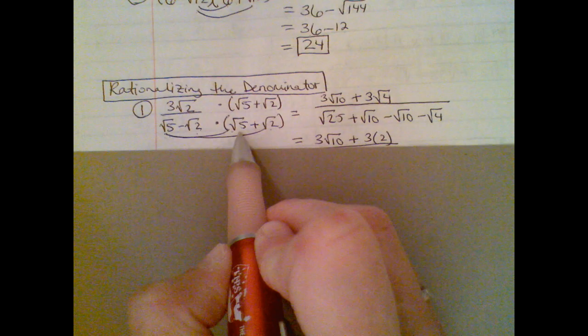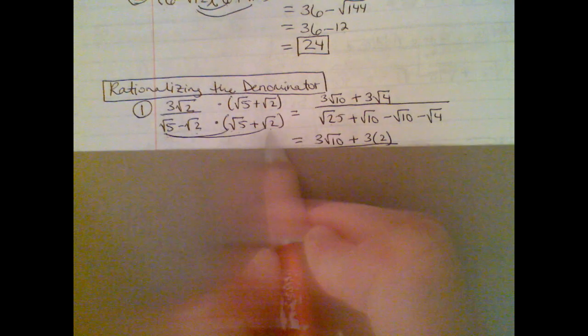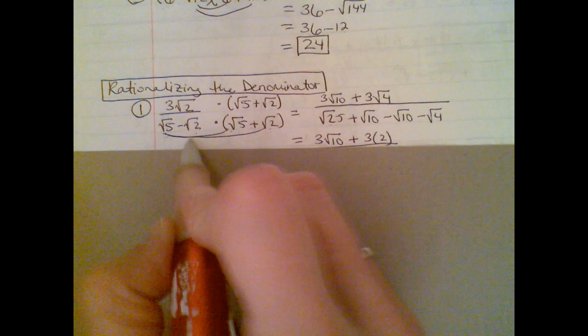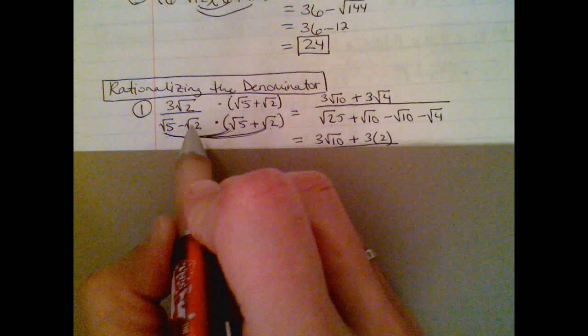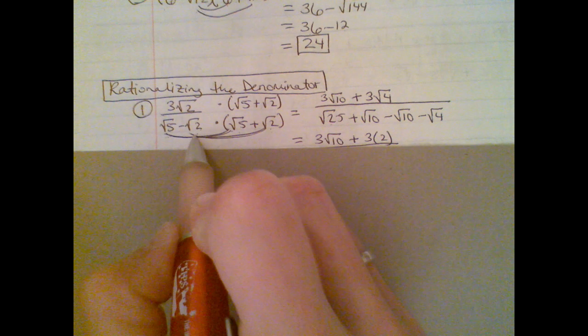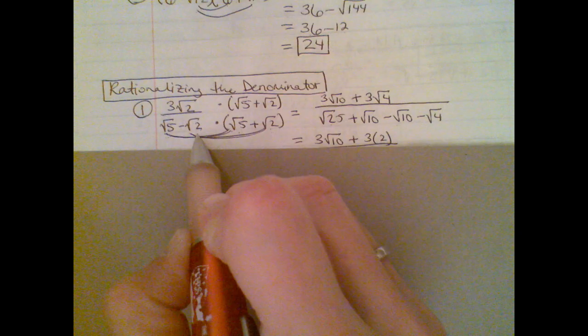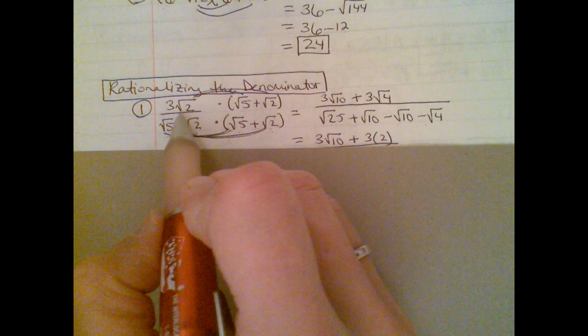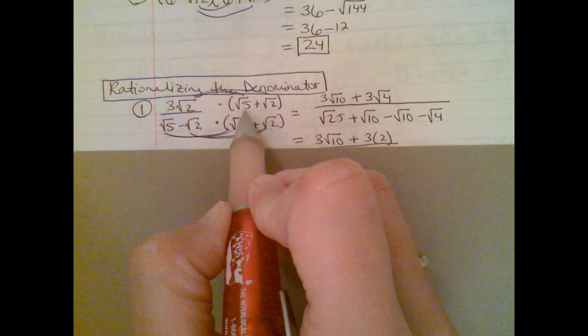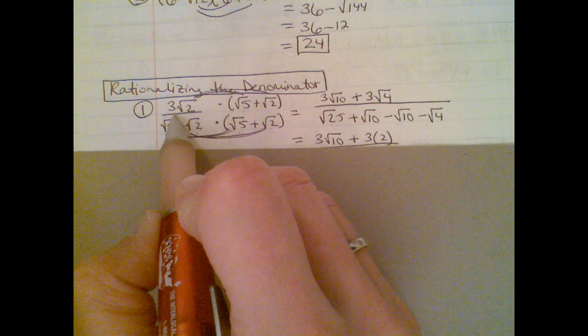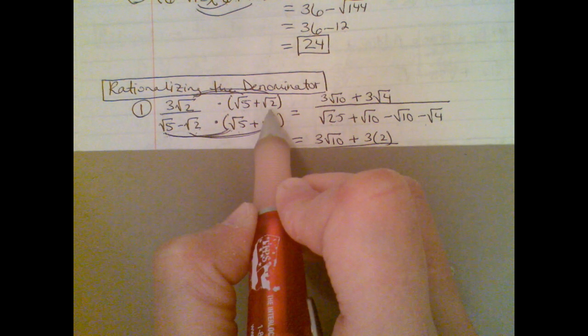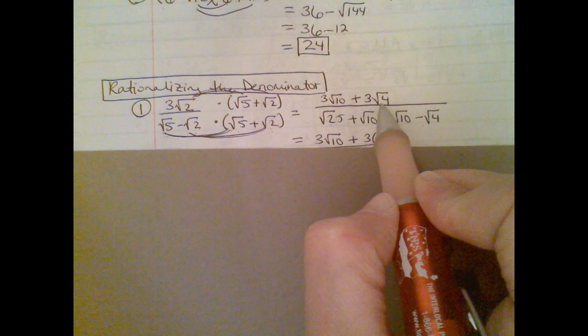Square root of 5 times square root of 5 is square root of 25. Square root of 5 times square root of 2 is square root of 10. Now distribute this negative square root of 2 to each of these. So negative square root of 2 times positive square root of 5 is negative square root of 10. Negative square root of 2 times positive square root of 2 is negative square root of 4. And then we're going to distribute across the top. So 3 square root of 2 times positive square root of 5 is 3 square root of 10. And then 3 square root of 2 times positive square root of 2 is 3 square root of 4.